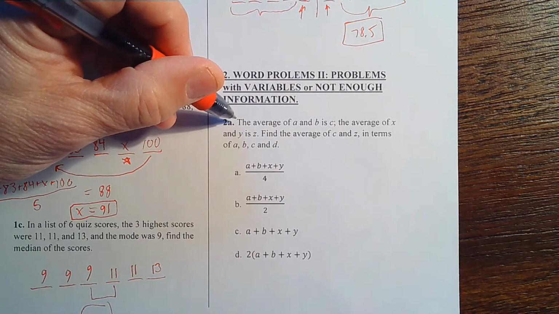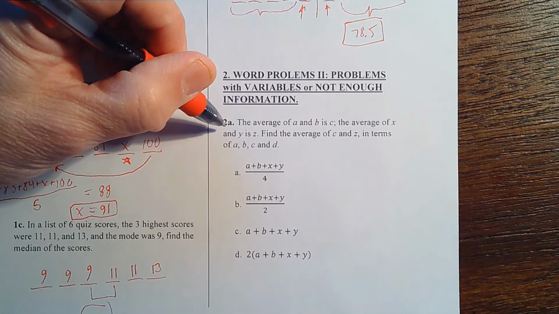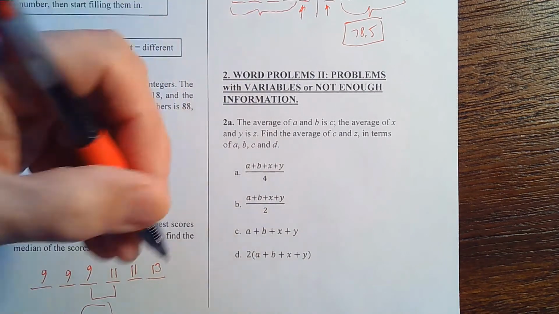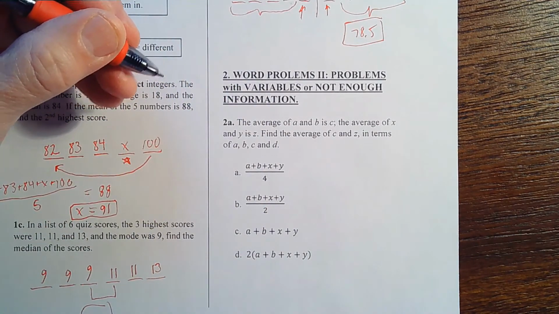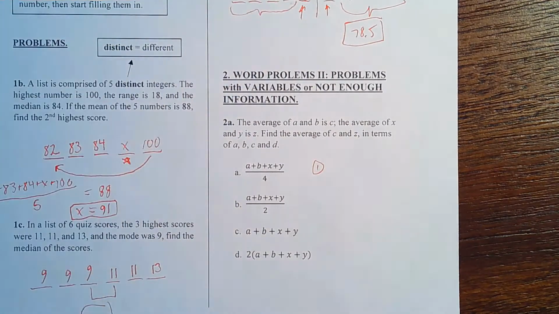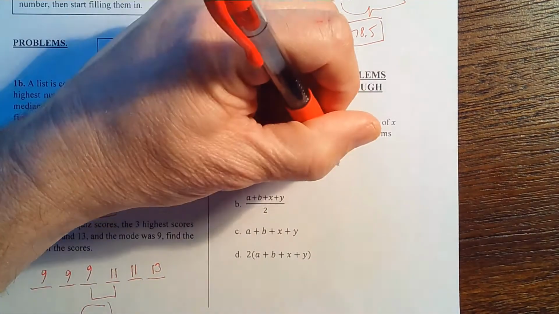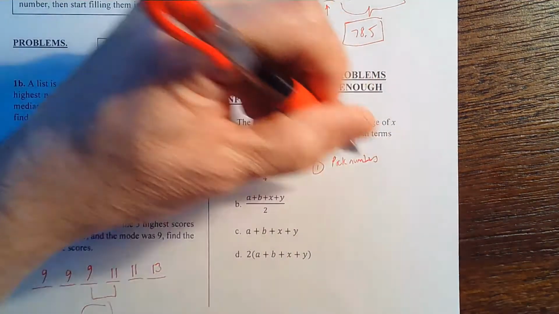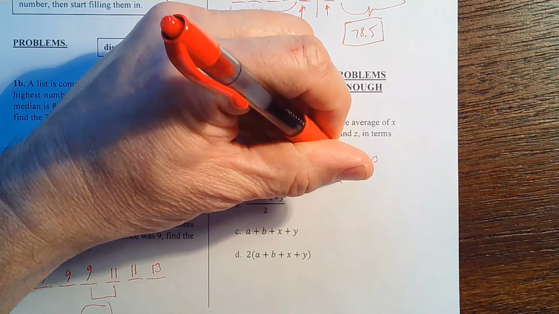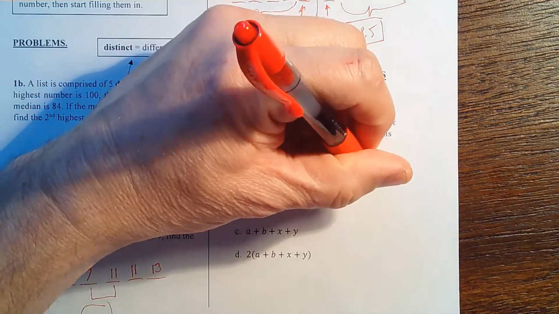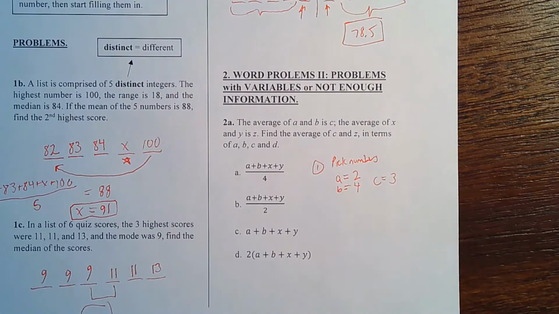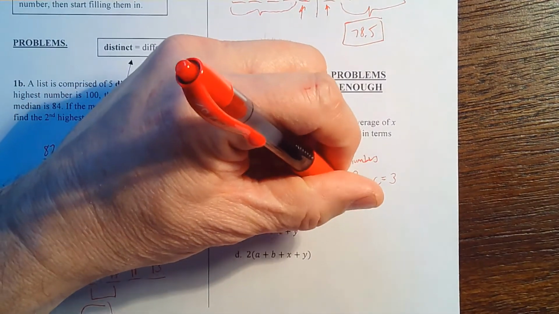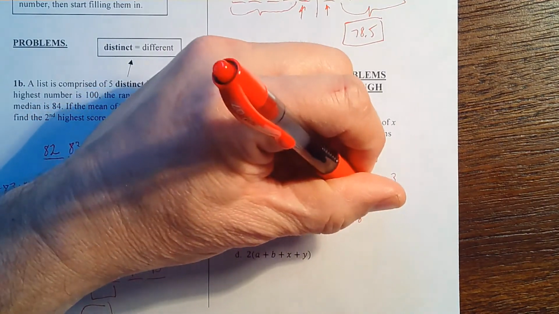The average of a and b is c, and the average of x and y is z. Now, we could go about here making equations, but what I'm going to do instead is step 1 of picking numbers, which is to pick numbers. I'm picking numbers to represent the different variables. So if the average of a and b is c, I can make a 2 and b 4, which means c is going to be 3 because it's the average of a and b. And if the average of x and y is z, I'm going to make x 6 and y 8, which means z is going to be 7.